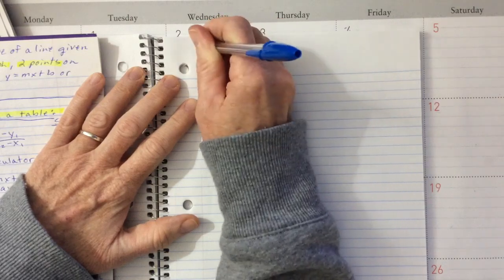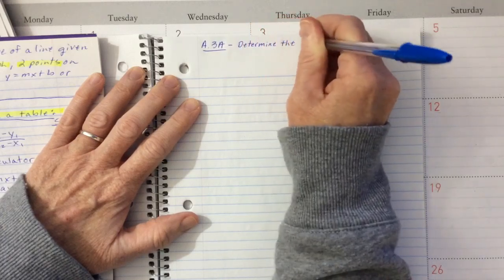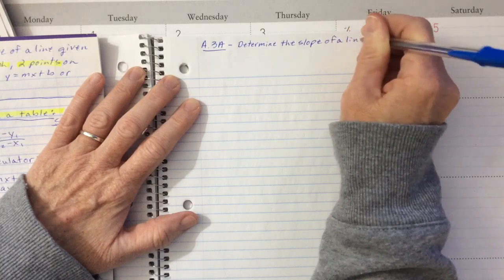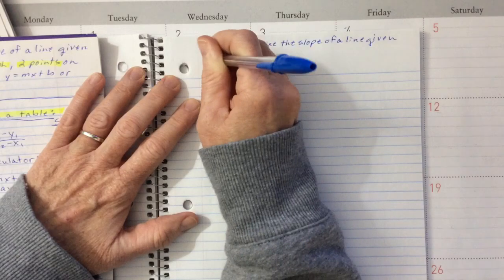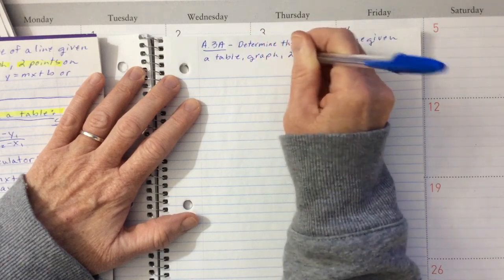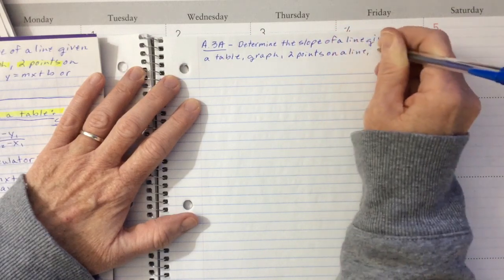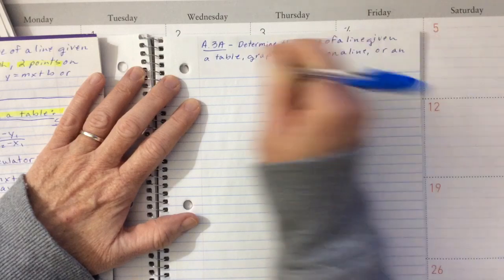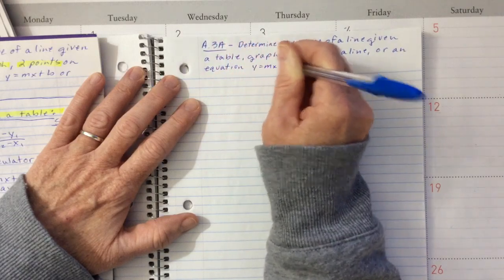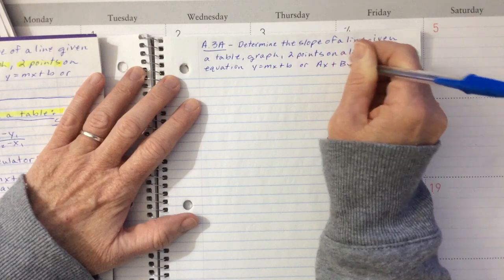A.3A. We're going to determine the slope of a line given a table, graph, 2 points on a line, or an equation such as y equals mx plus b or ax plus by equals c.